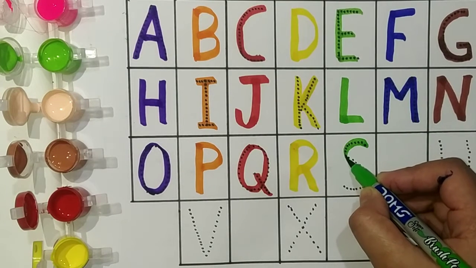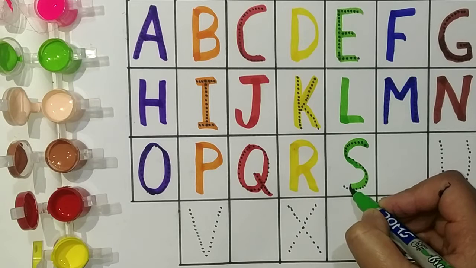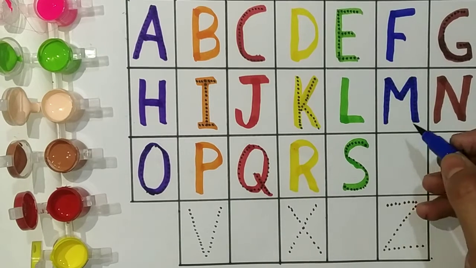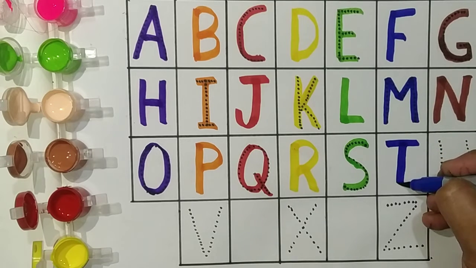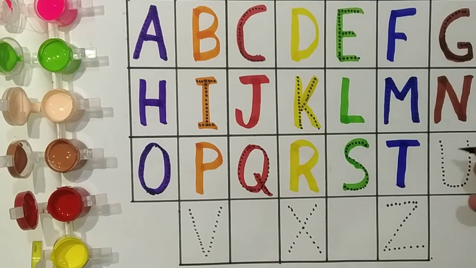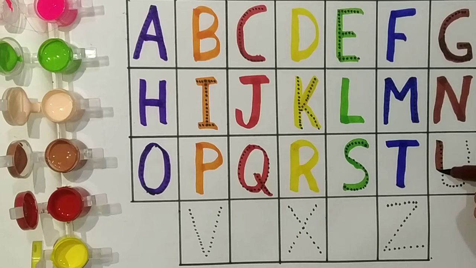Green color. S for snake. Blue color. T for telephone. Brown color. U for uniform.